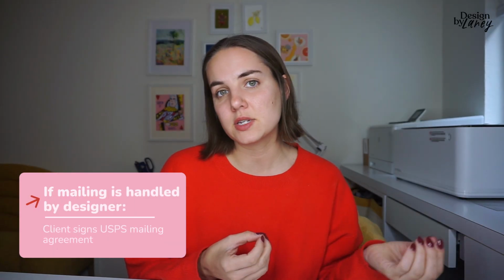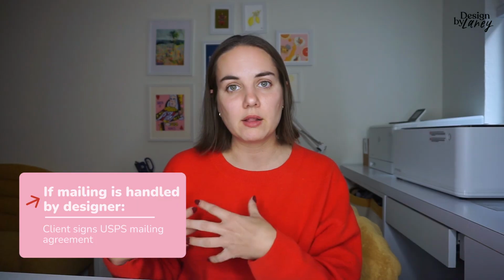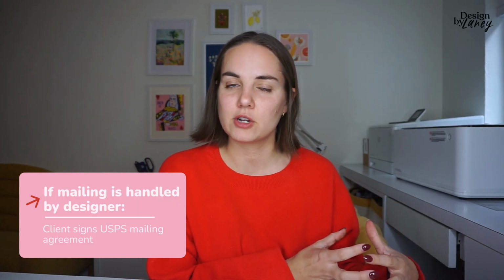Then typically we're going to package everything up. It'll be in the envelopes, but the envelopes won't be closed. Most of my clients like to seal, stamp, and send everything themselves. They can pay for me to do that as well if they don't want to deal with it. In that case, they're going to sign a USPS mailing agreement that basically gives us permission to mail everything without them having seen it first. It is my preference for them to see it first and make sure everything looks good, because I would much rather fix a card before it goes out in the mail than have it go out in the mail and have to print something to send out later.